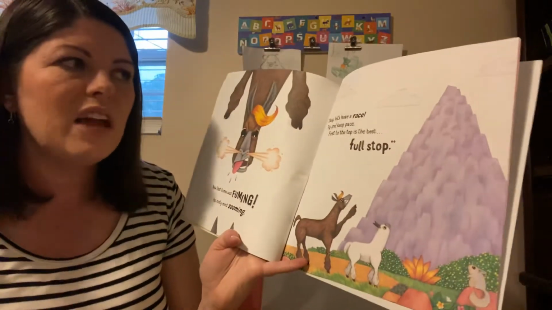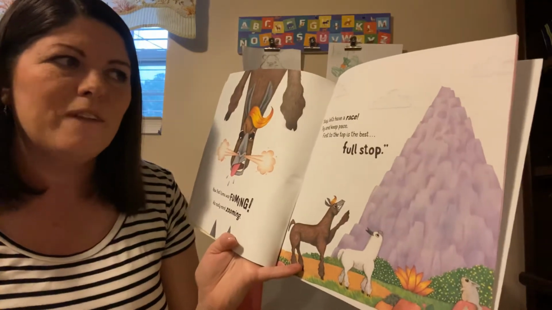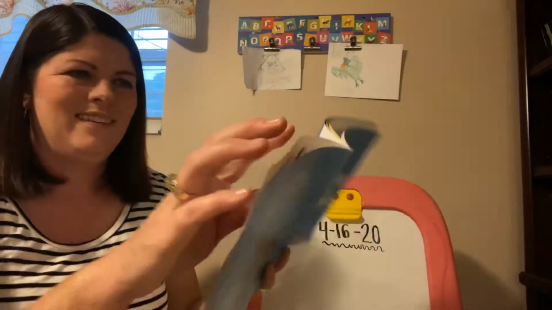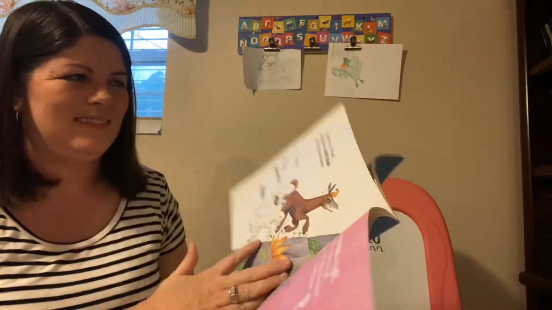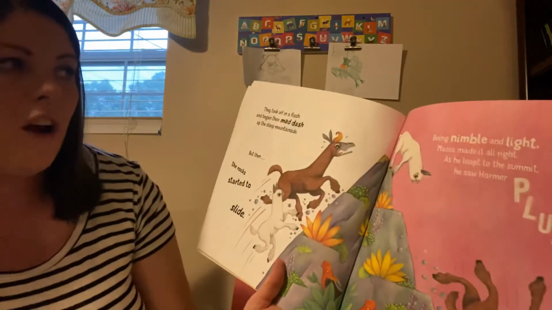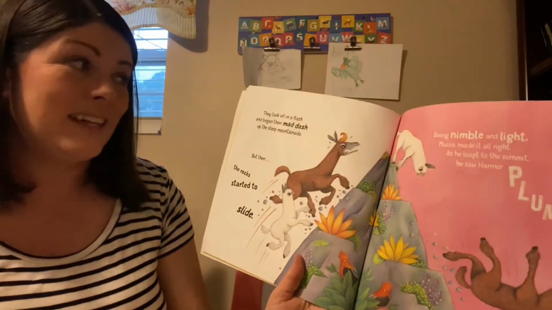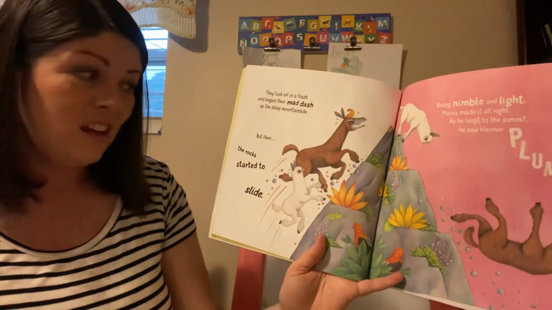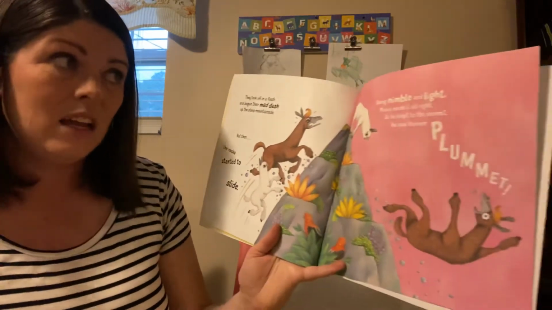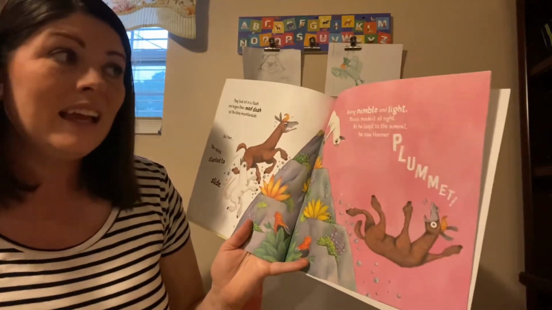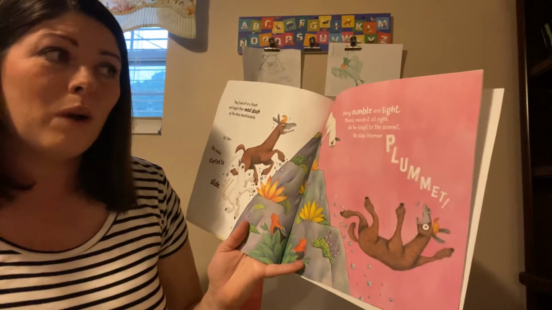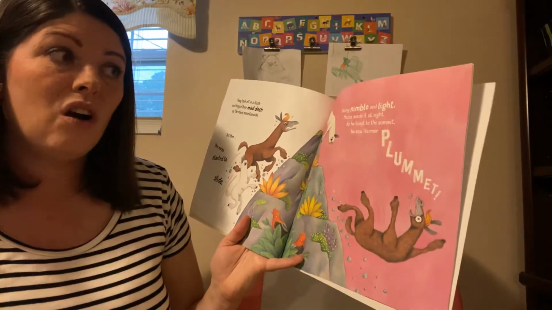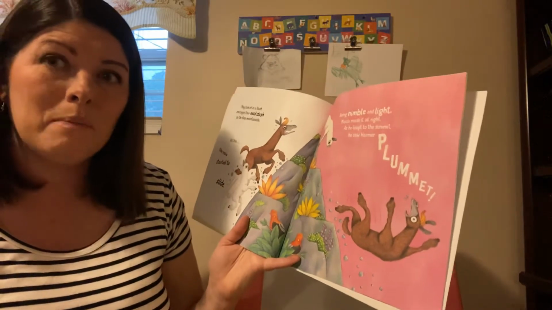Okay, let's have a race. Try and keep pace. First to the top is best. Full stop. They took off in a flash and began their mad dash up the steep mountainside, but then the rocks started to slide. Being nimble and light, Macca made it all right. As he leapt to the summit, he saw Harmer plummet.